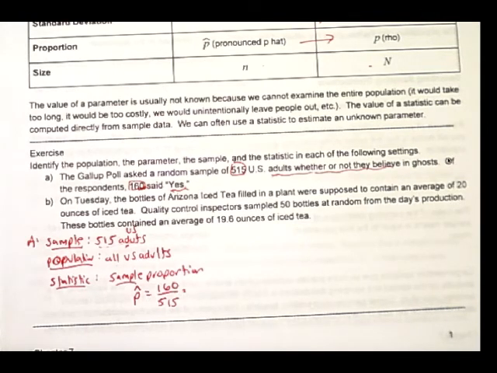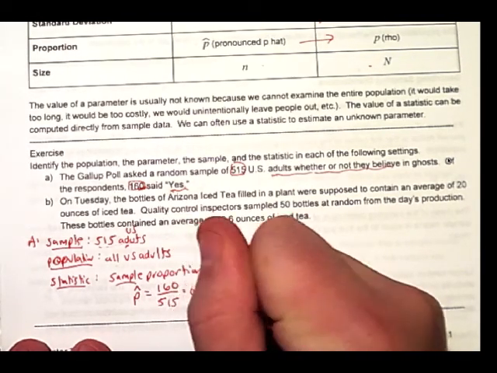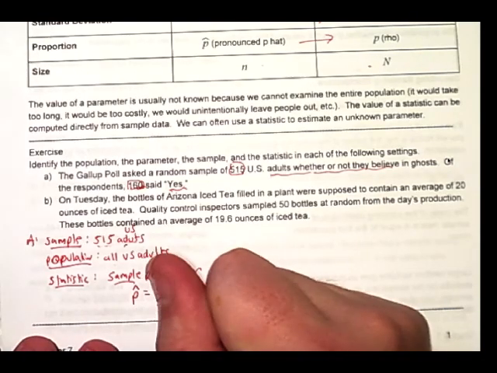So if we put that in the calculator, we wanted a decimal for that, it would be around 0.31. So about 31% of the people in the sample believe in ghosts. That's what the 0.31 means. You can also write it as a percent, 31%.